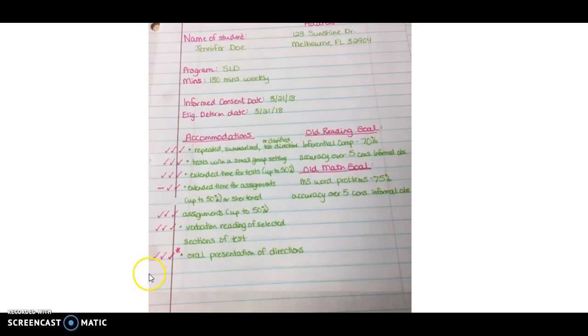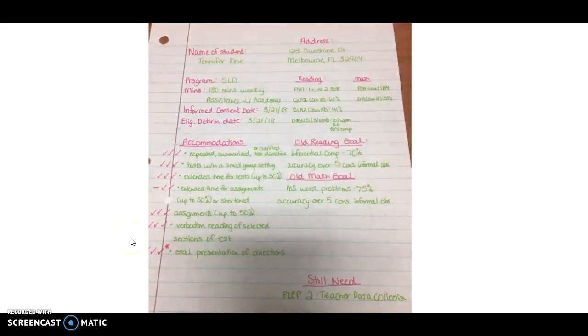So that's the third check mark, and you'll see here, because not all of these are assessment accommodations, for extended time for assignments or shortened assignments, that's not something that they need in assessment. So I put a little dash to know that this was not included in that section, and that also reminds me that I'm going to need to print out the page for the parents to sign that they understand that there's instructional accommodations that could be different from the assessment accommodations.